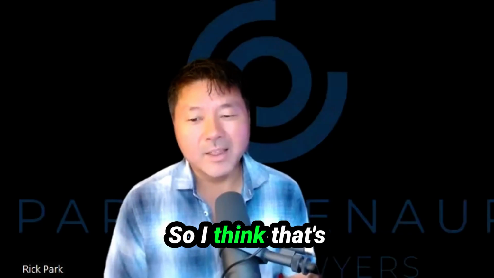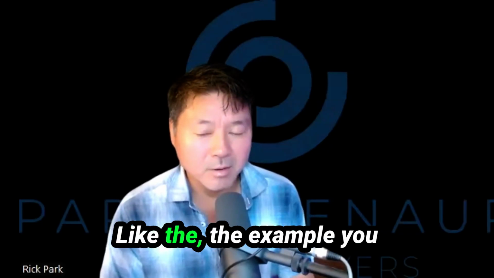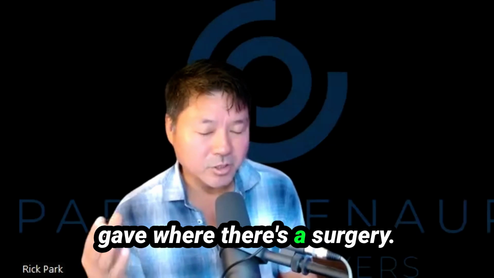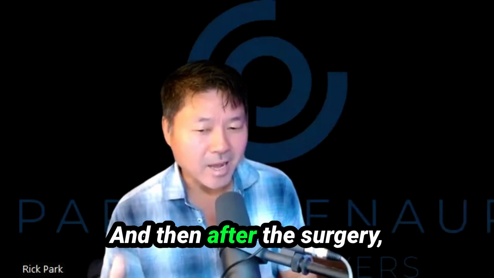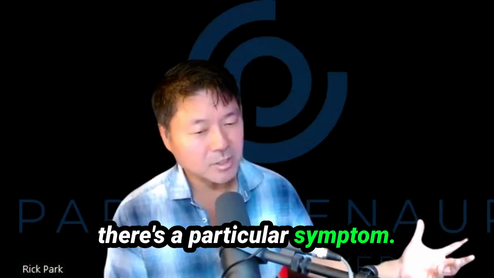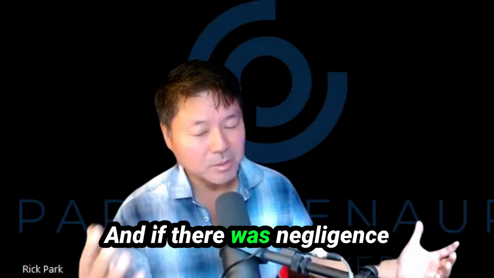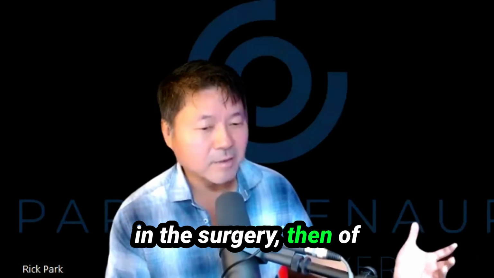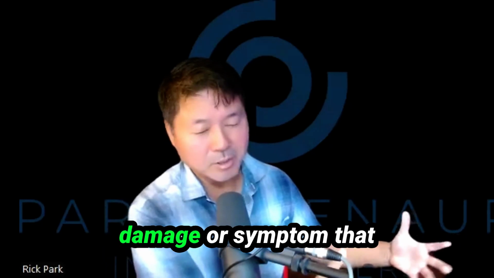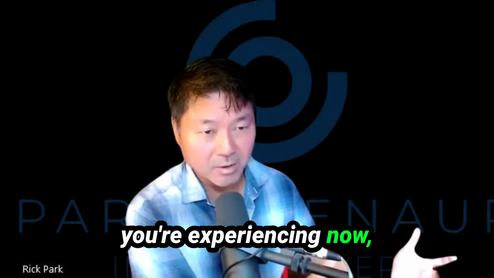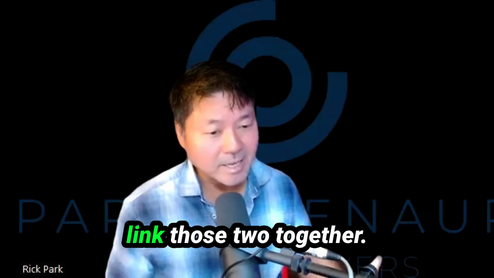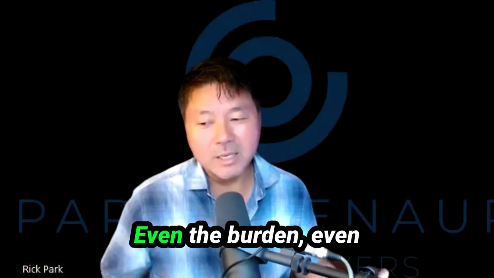So I think that's the difficult part. Like the example you gave where there's a surgery and then after the surgery there's a particular symptom. And if there was negligence in the surgery, then of course it caused the damage or symptom that you're experiencing now. Common sense would link those two together.